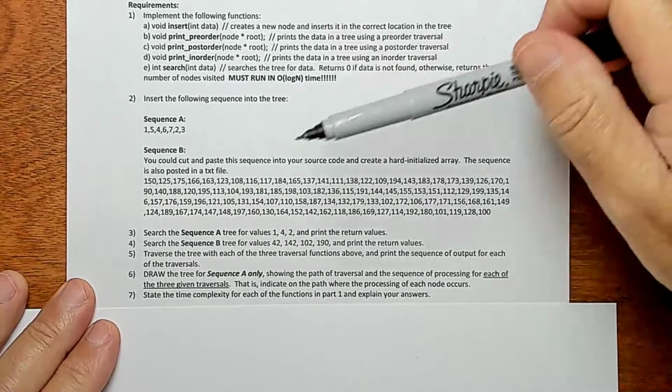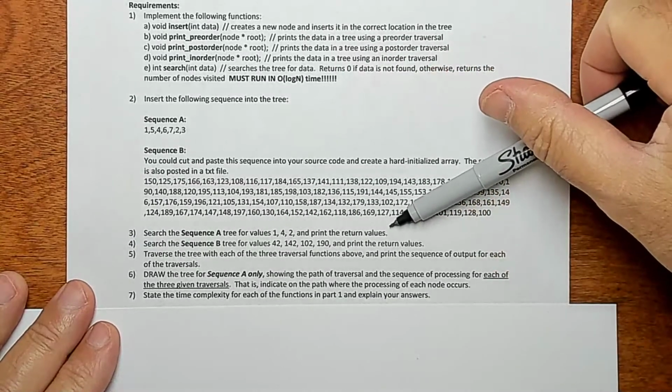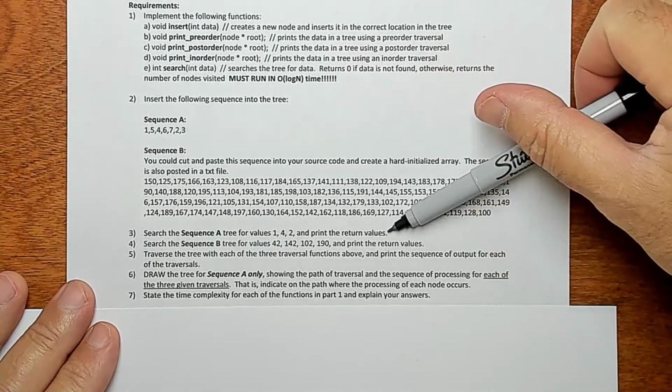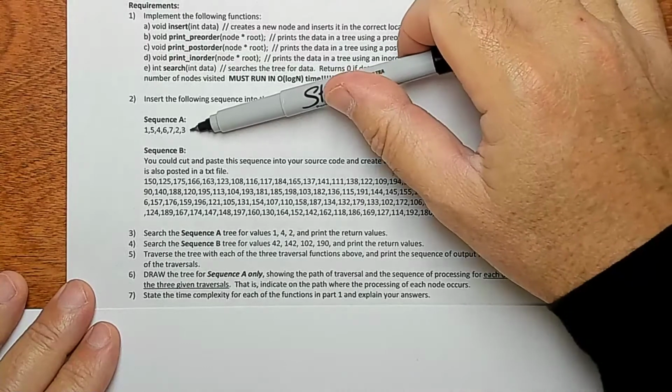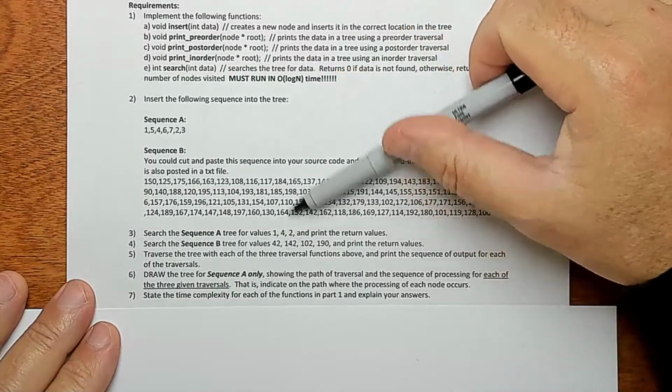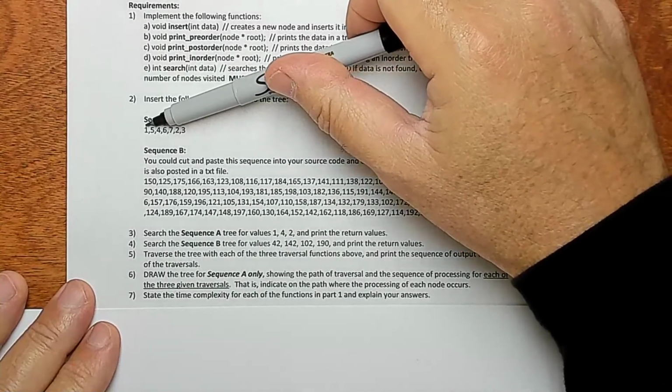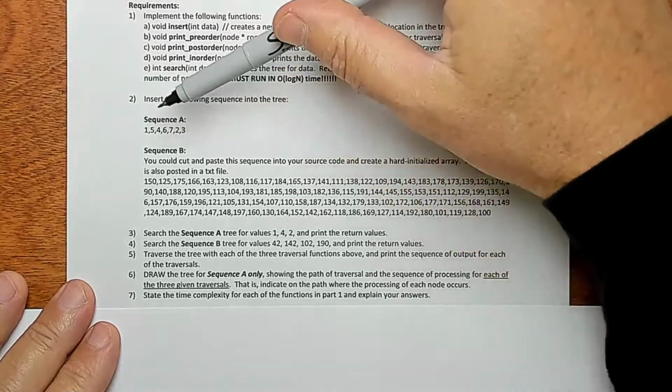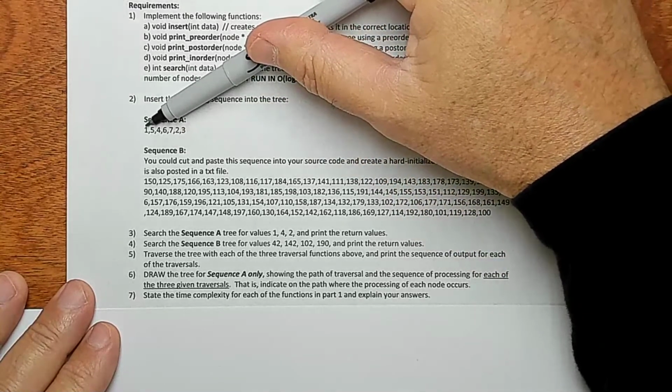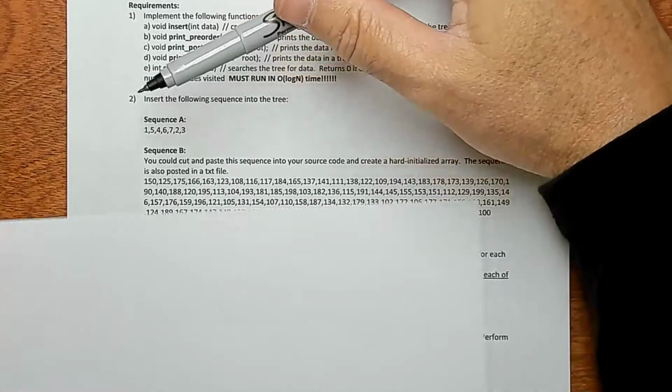Then do some similar stuff. Some of this I said already. Search sequence A for values 1, 4, and 2. It'll return the height of 1, which is going to be the first level, because that's the first node in the tree. What's the tree going to look like?